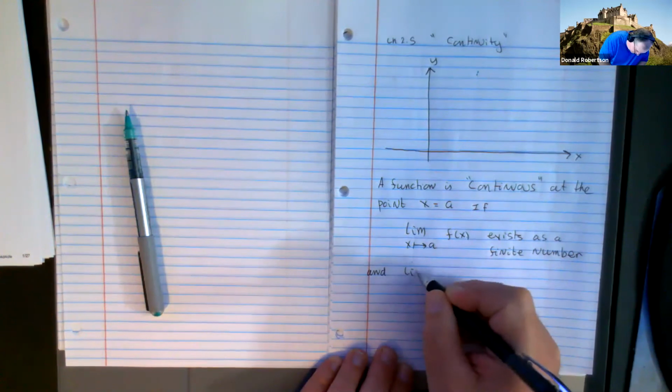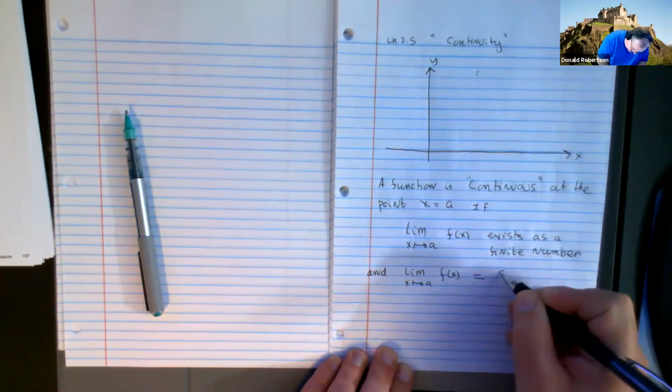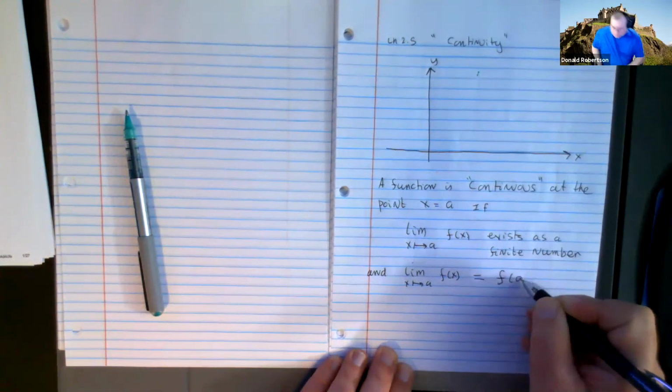that the limit as x tends to a of f of x is the same thing as the value of the function at a. And you might think, well, wouldn't that just happen automatically? Well, not really. Now, what would that visually look like? It would look really boring.